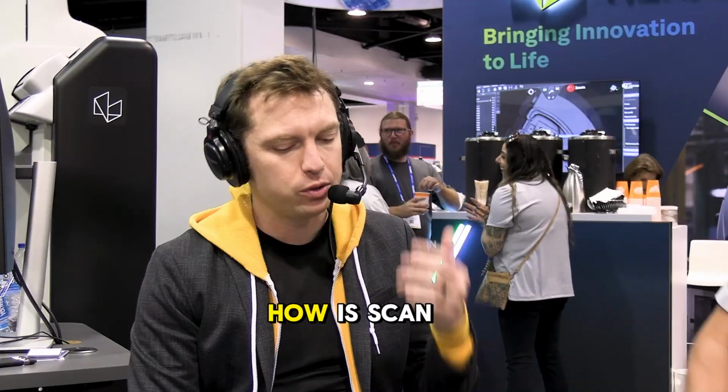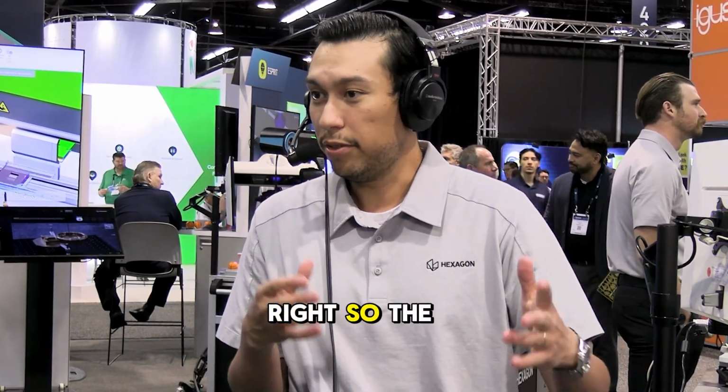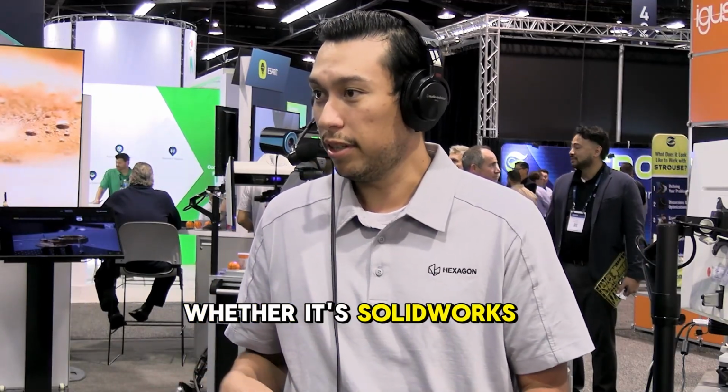What we wanted to get into with you is taking a little deeper dive into reverse engineering. How is scan data used for reverse engineering? Let's hear this from your perspective. Sure. So what we do at Geomagic is we are the bridge from your 3D scans, right? So the STL file from the scanner, and we're that bridge into your CAD program, whether it's SolidWorks, NX, Creo, AutoCAD, or even into 3D printing.